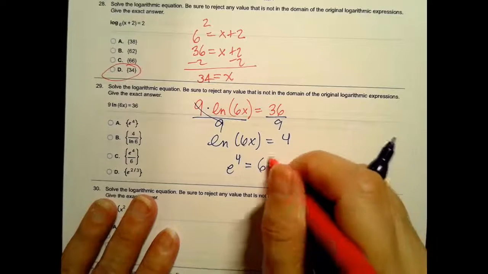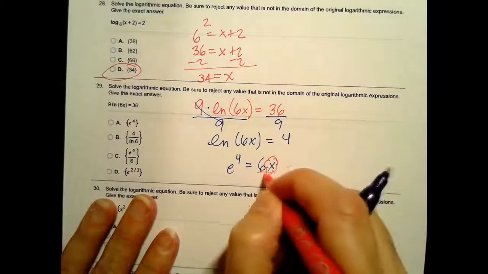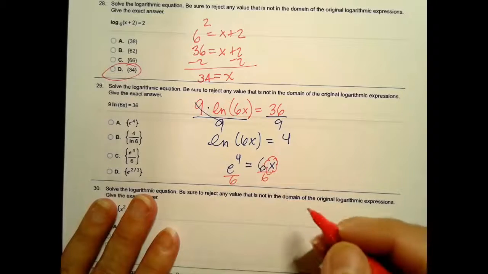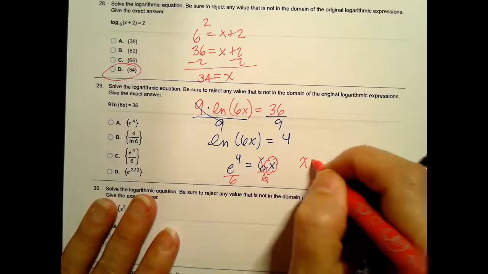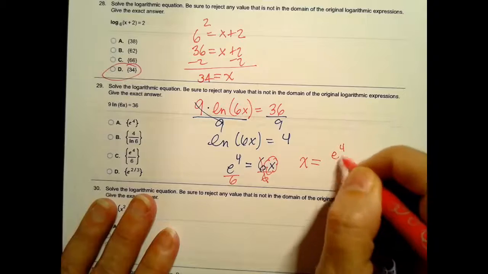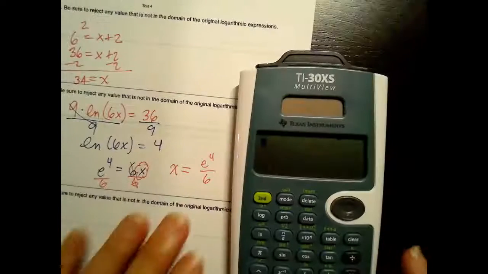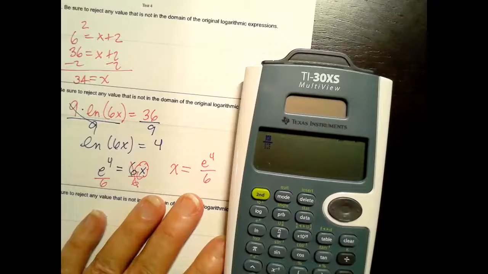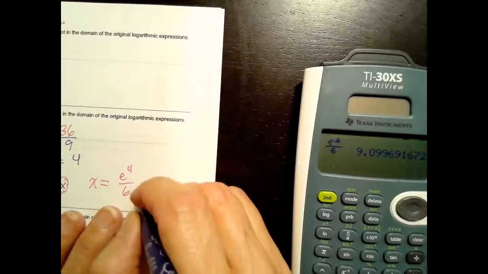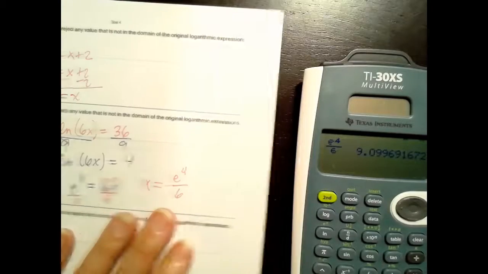Now we need to get the x by itself, so we divide by 6. And so we get a final answer, x is equal to e to the 4th over 6. On our calculator, we would get e to the 4th over 6, and that is approximately, oh, we don't even have to go that far.